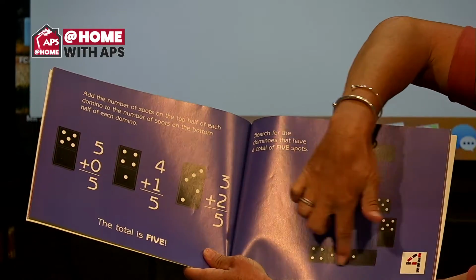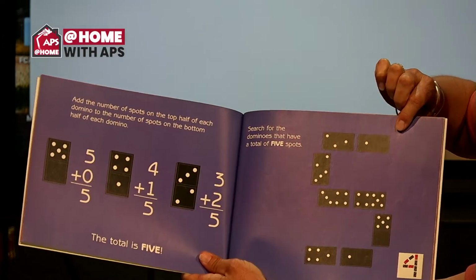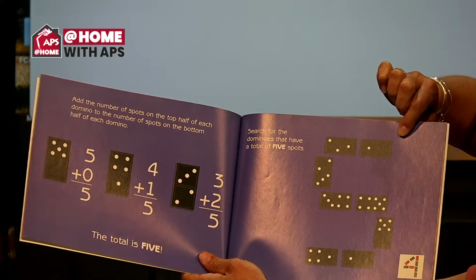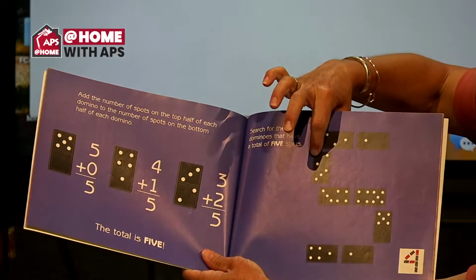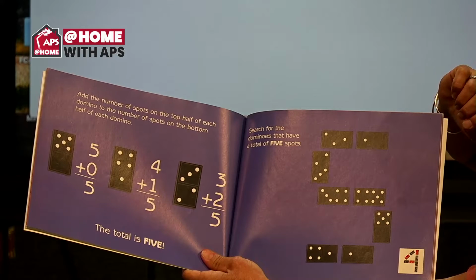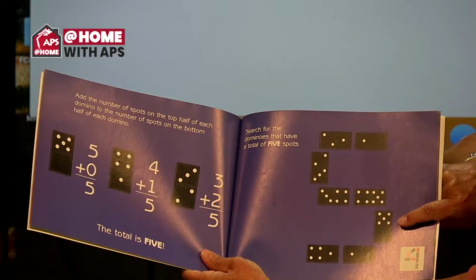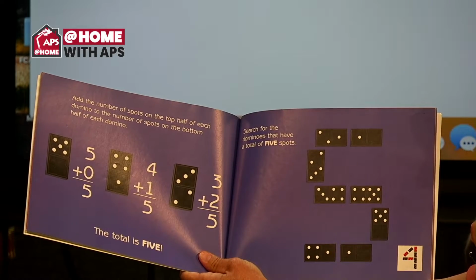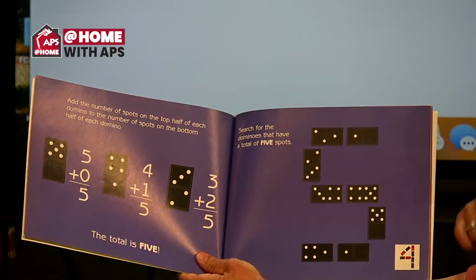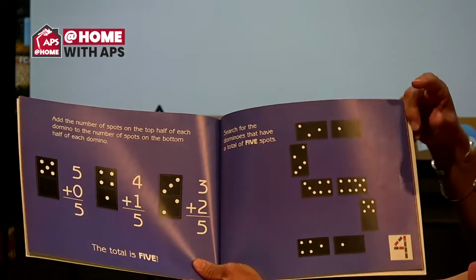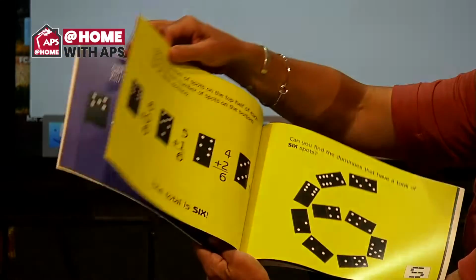Can you see the dominoes that add up to 5 in this 5 shape? There's 2 plus 3. And there's 5 plus 0. Where's that last way? Here it is. It's the very last domino, and it's 4 plus 1.